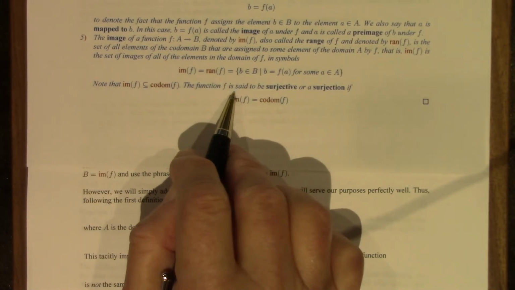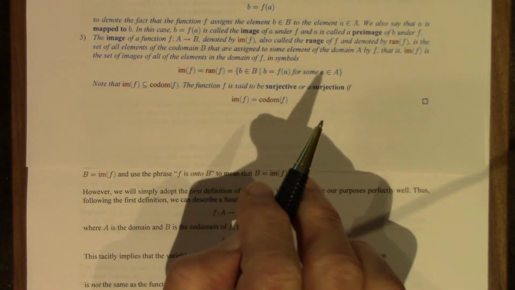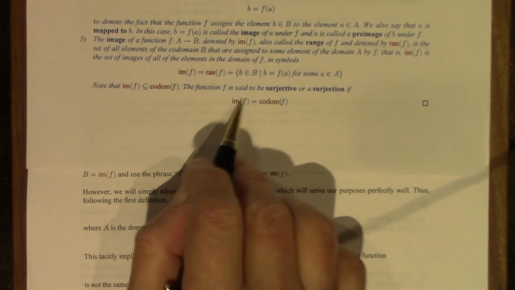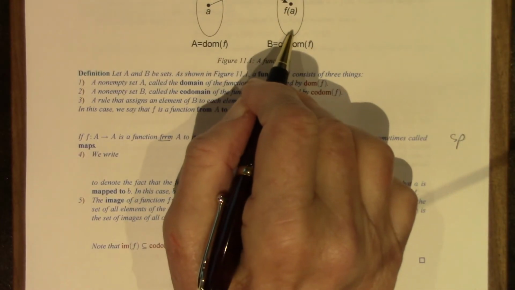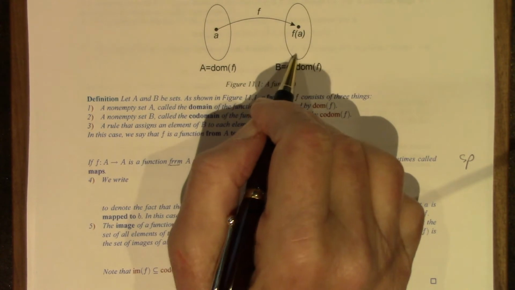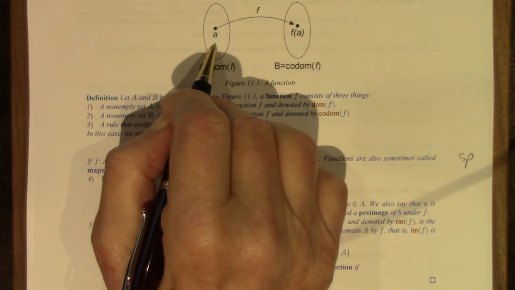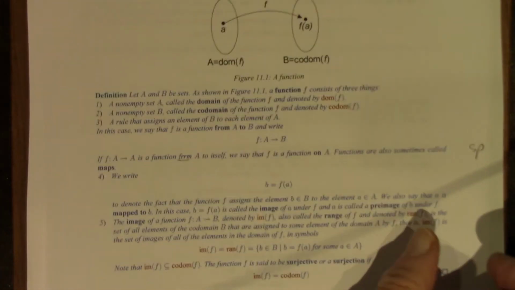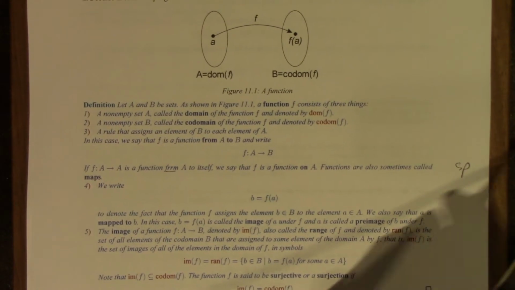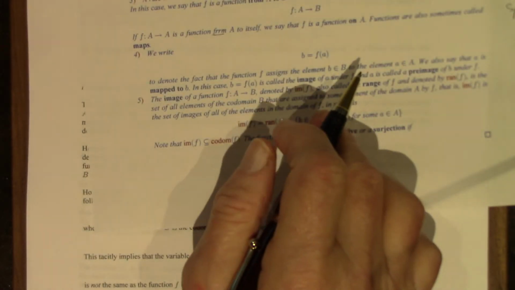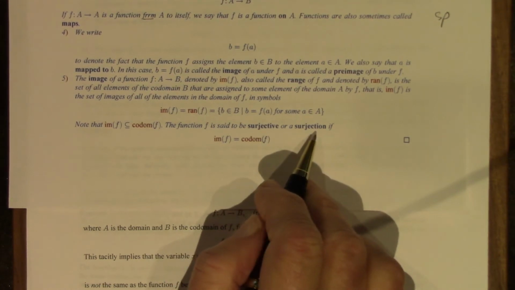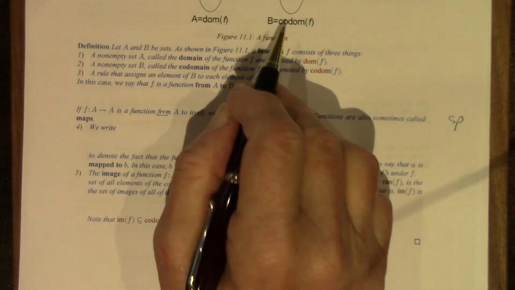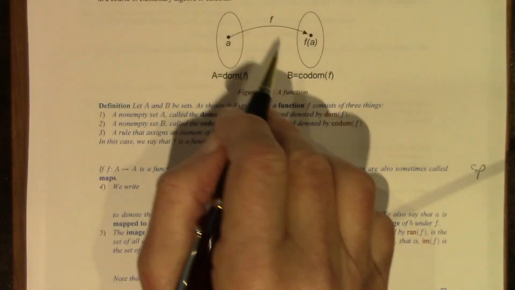But if the function has the property that its image is equal to its codomain, so in other words, everything in B here is the target of something over here, then we say the function is surjective, or is a surjection, or is onto B.